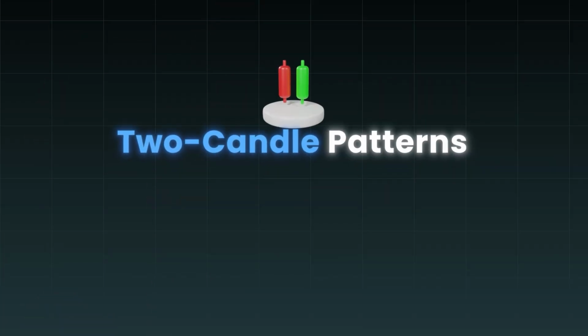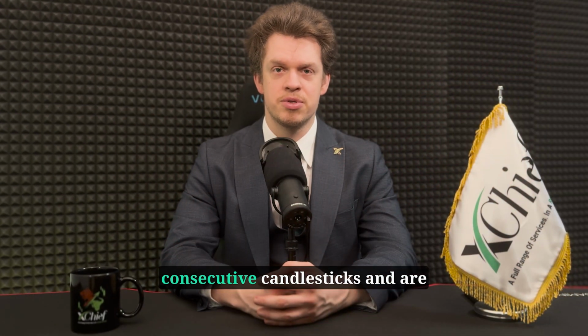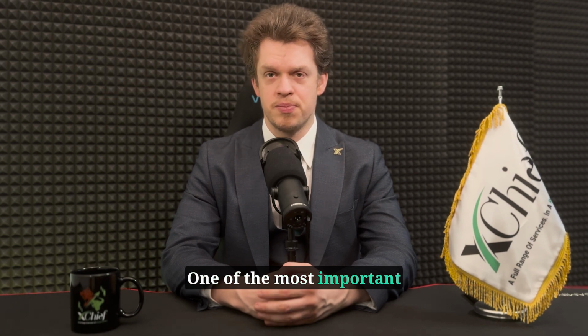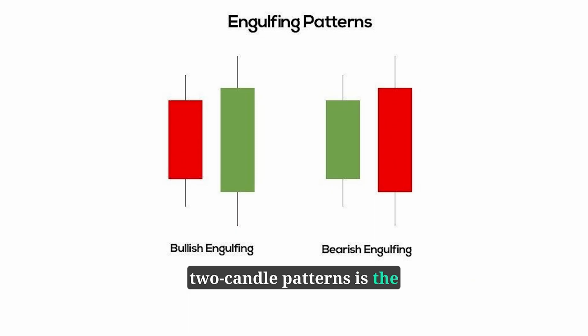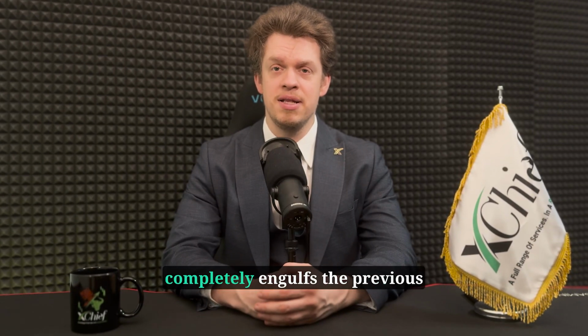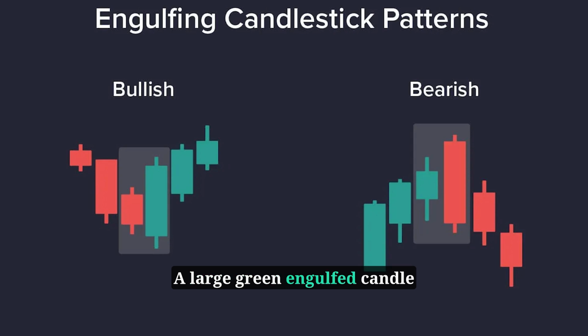Now let's dive into two candle patterns. These patterns are formed by consecutive candlesticks and are useful for identifying the direction of the market. One of the most important two candle patterns is the engulfing pattern. It occurs when a large candle completely engulfs the previous smaller candle. A large green engulfing candle signals a bullish trend, while a large red engulfing candle signals a bearish trend.